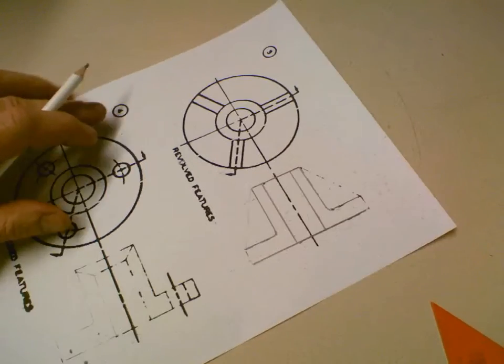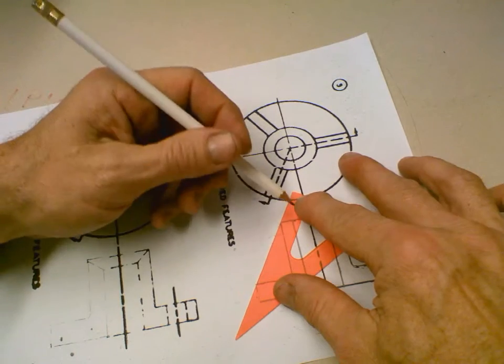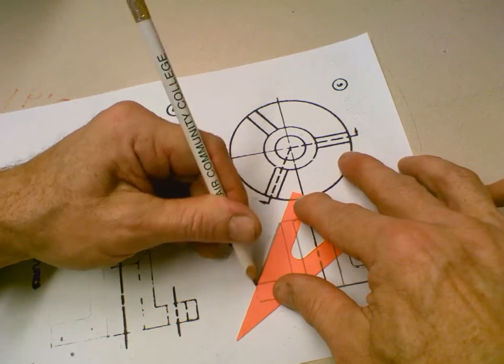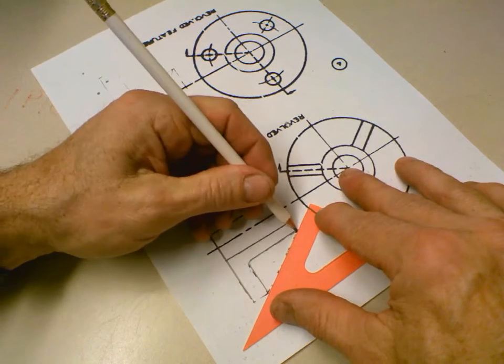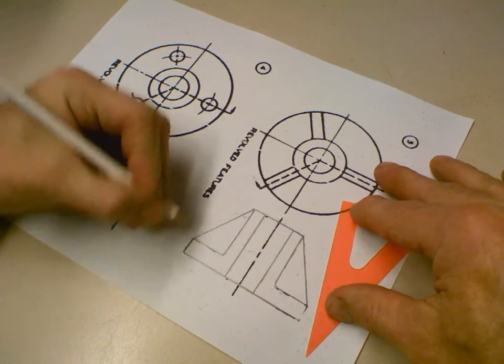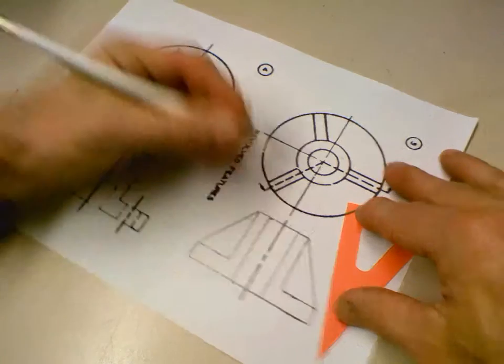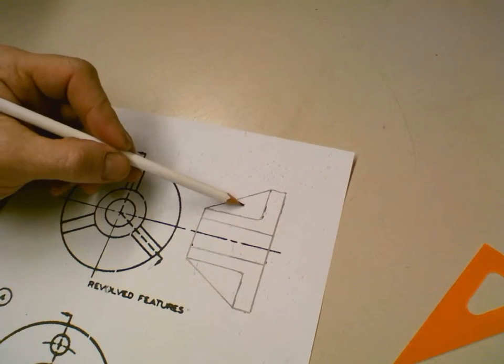Okay, and then I'll put the rib in. There's the silhouette of the rib in the background. And there's the silhouette of the rib on the background over in here. There's the edge, there's the other edge. Now, there it is. There's the rib.